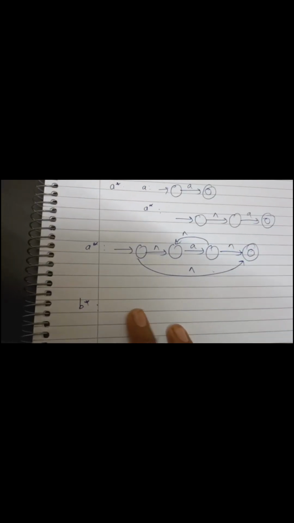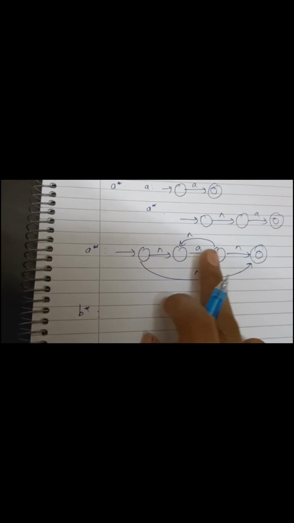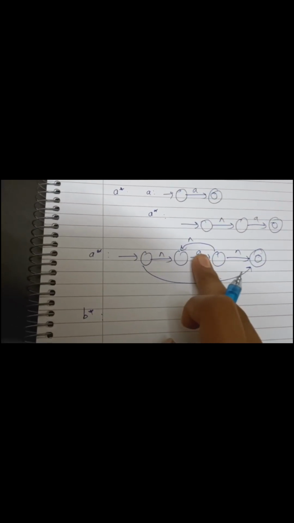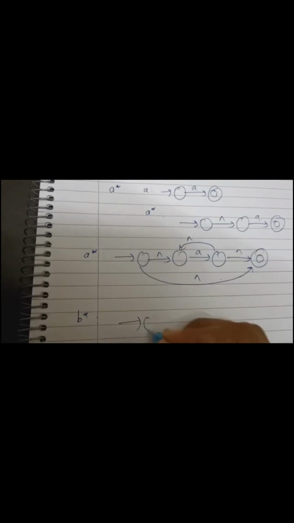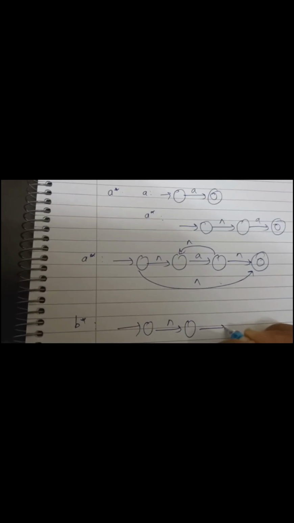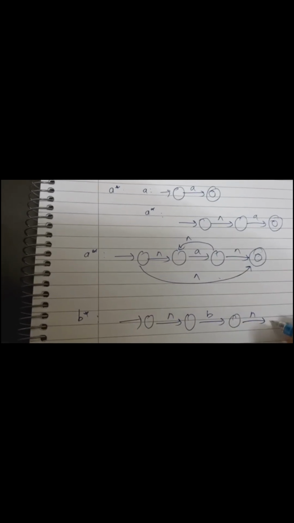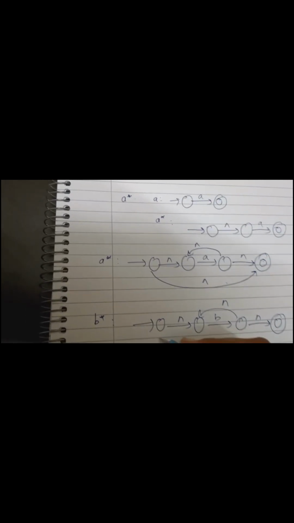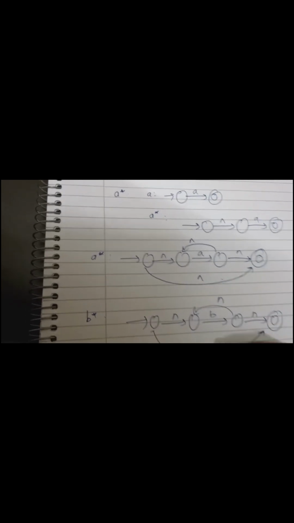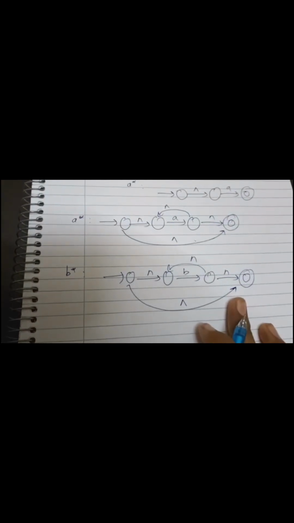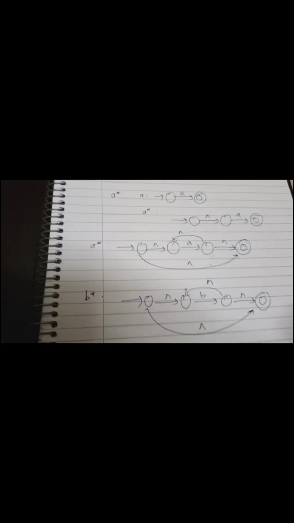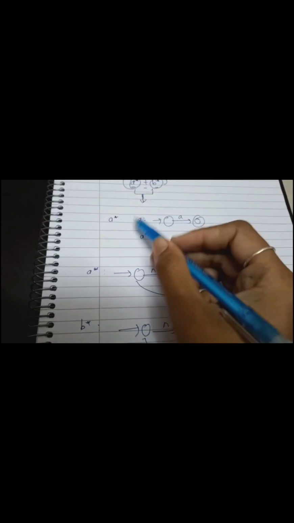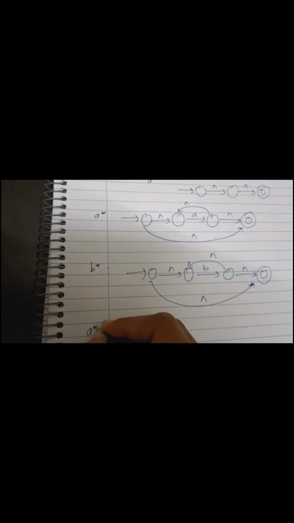Now let's create B star. The A star and B star will be the same except that here the input string will be B. So let's keep it like that, B, null. If you want to practice, you can draw the B again. This will give you the same thing, because the only change will be in this step, other steps will remain the same.